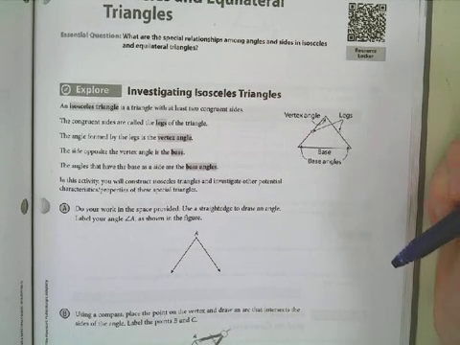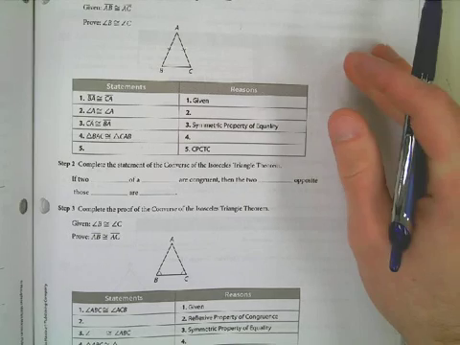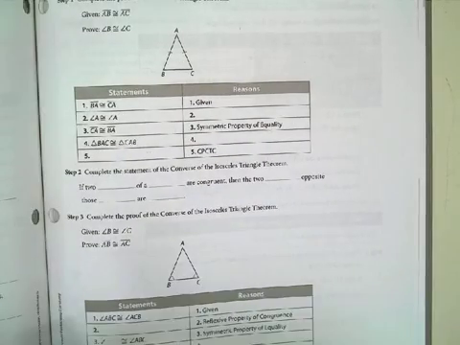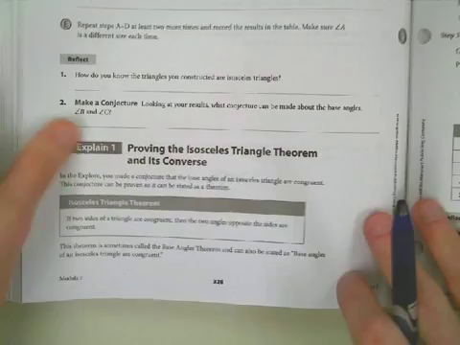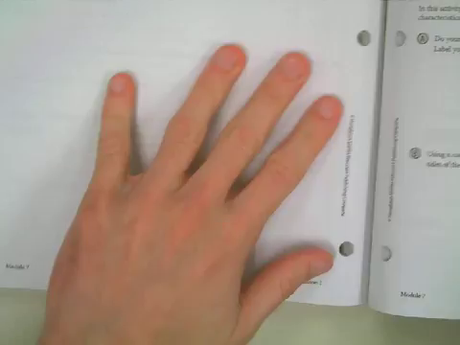Okay? We're not going to do this little construction thing. I think it's a little bit much, but we're going to look at the next page, page 328. No, we're not going to actually do that activity. Okay, so page 328.